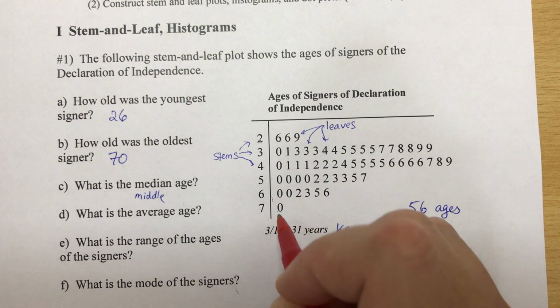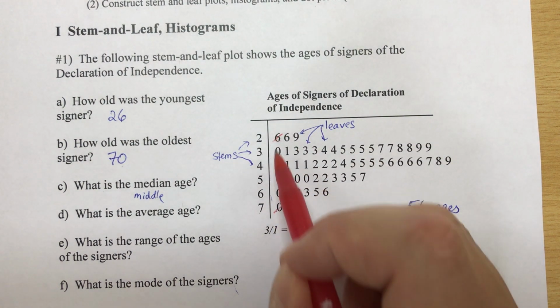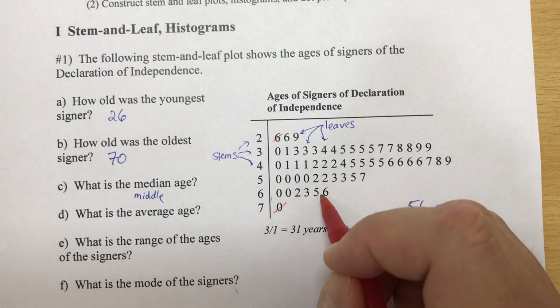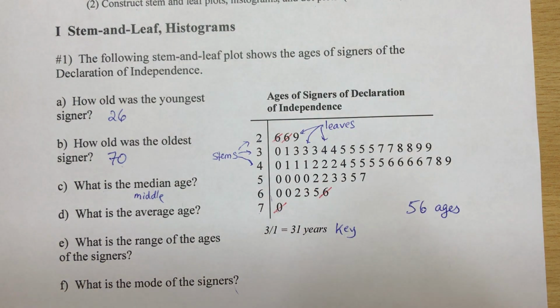The biggest age, the oldest, is 70, and the youngest is 26. So I'm going to cross off the ends. Then we have 66 is the next oldest. The next youngest is again 26.